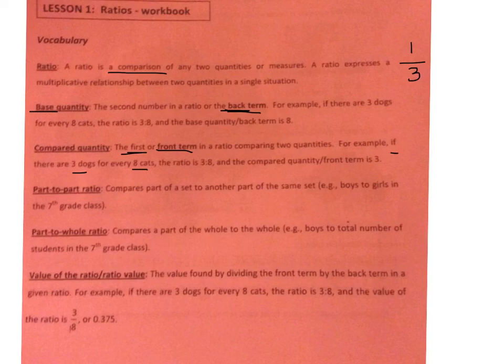And then the last example, we talked about part to part and part to whole. Part to part compares part of a set to part of another set, of the same set. So like boys to girls. So you're comparing the boys to the number of girls. Versus part to whole would be compare the boys to the total number of students. That would be a part to whole relationship.